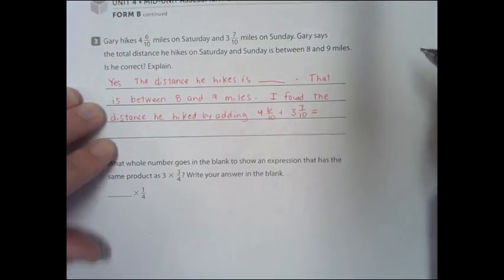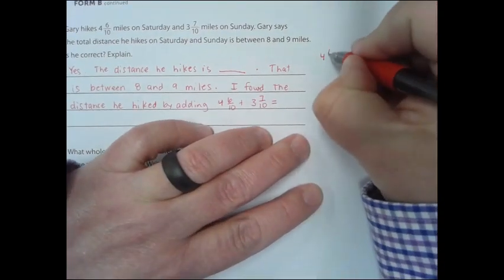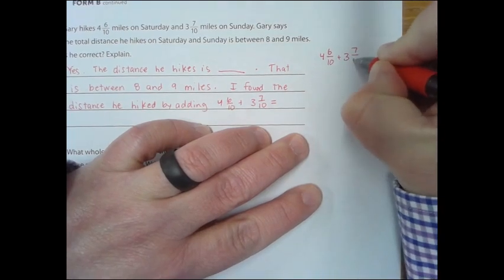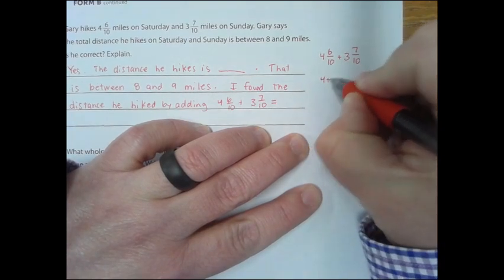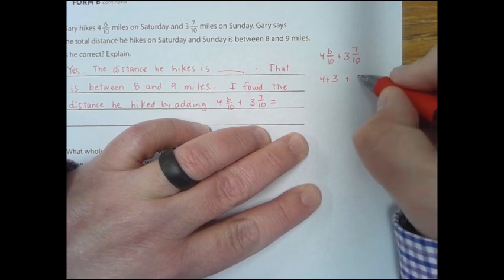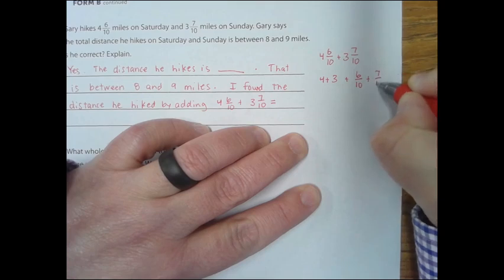So we got to add those 2 together. I'm going to do that here off to the side. So 4 6/10 plus 3 7/10. I'm going to put my wholes together, 4 plus 3, and I'm going to put my fractions together. So I'm breaking apart and adding. 6/10 plus 7/10.